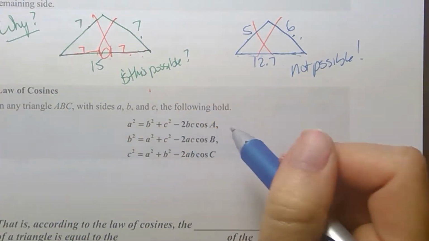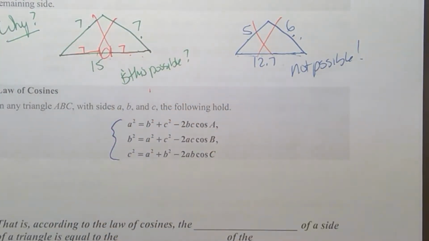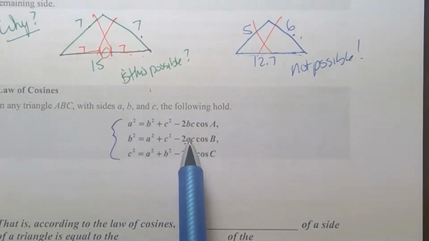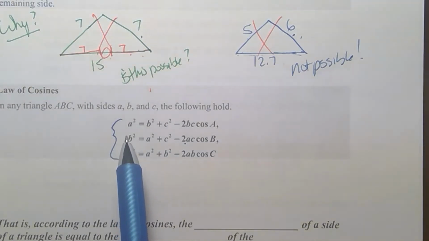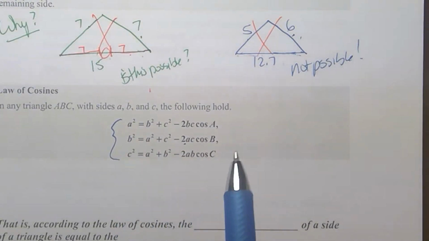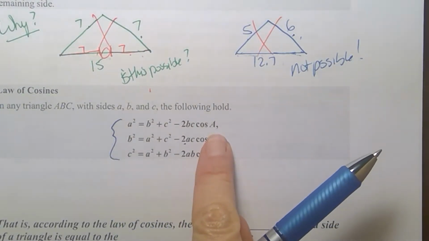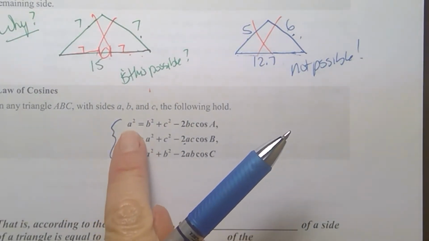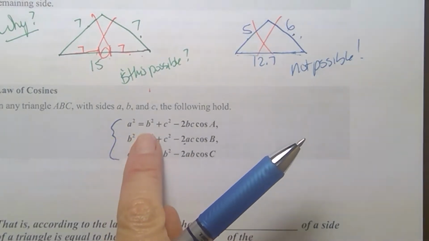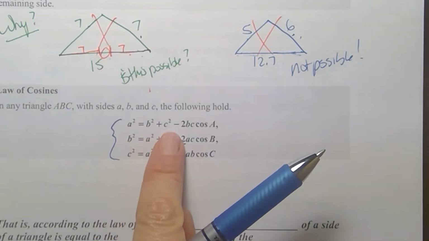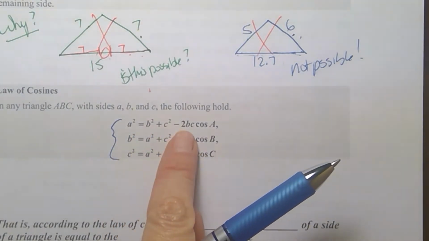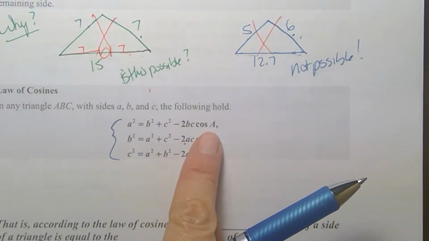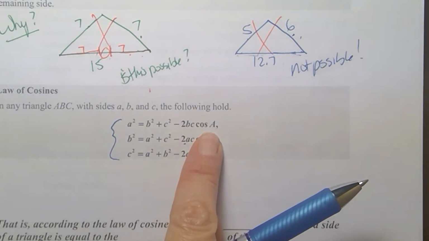Now, I have 3 different versions of the law of cosines. You don't need to stress about remembering each of the versions. Of course, you're going to have your identity page. What you need to do is notice the pattern. If I know angle A and I need to find side A, then I have A squared equals the sum of the squares of the other two sides, minus 2BC, the product of those two sides, and 2 cosine of angle A.